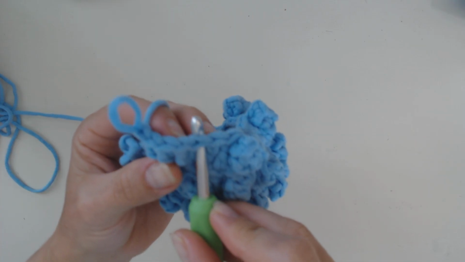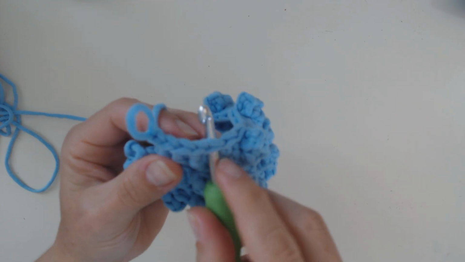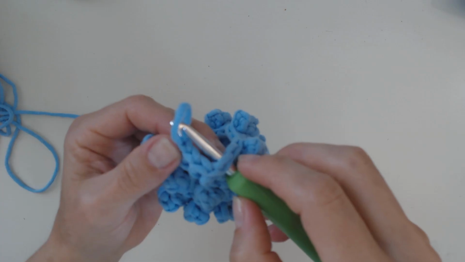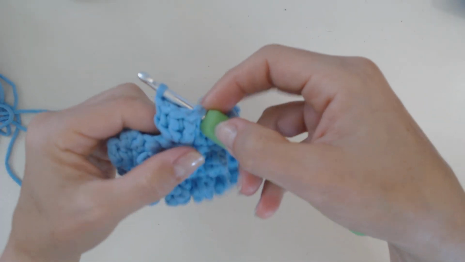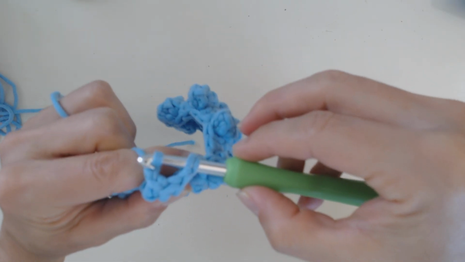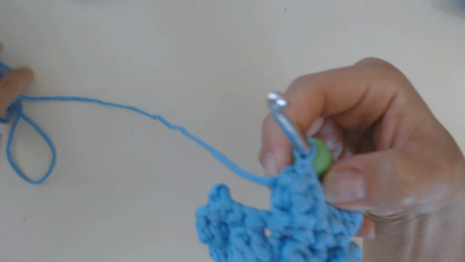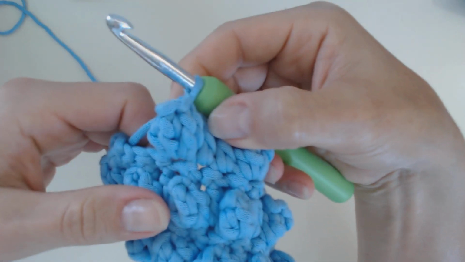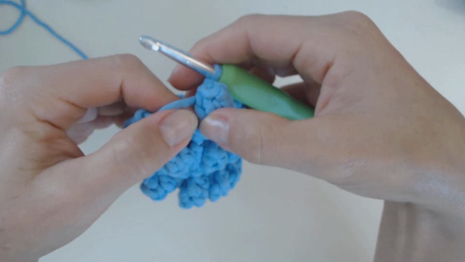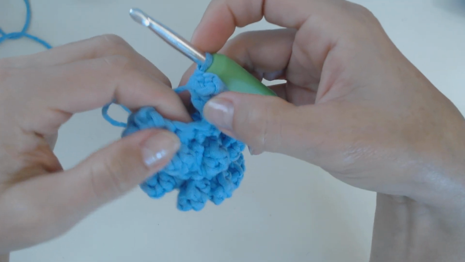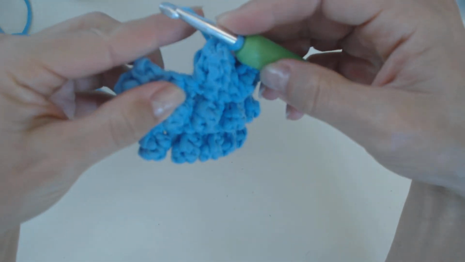I'm going to insert my hook underneath that 5th one, both V's, or the full V, and then put the loop back on my hook, pull it so there's some tension, and then slip stitch to form the bobble. And then we don't do any more stitches there or chains or anything. We go right into the next stitch, which is right here, to do a double crochet.